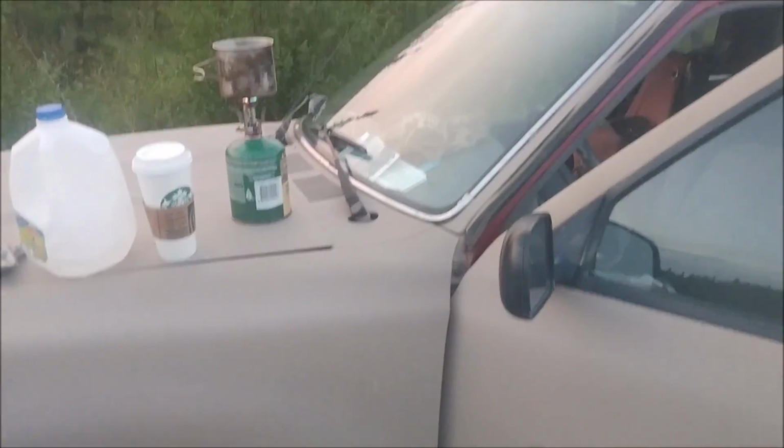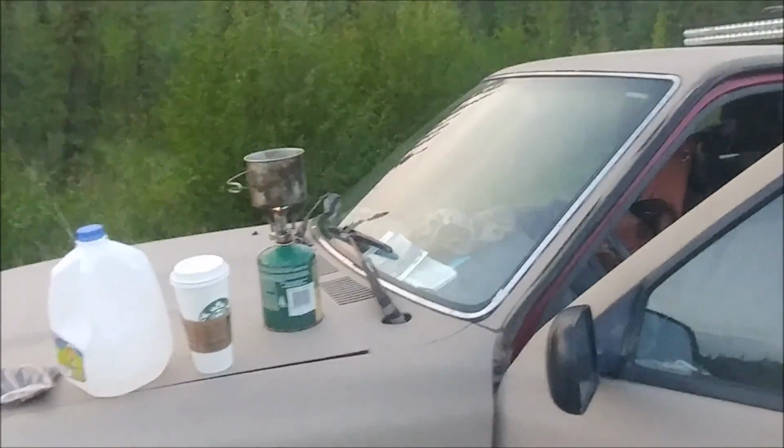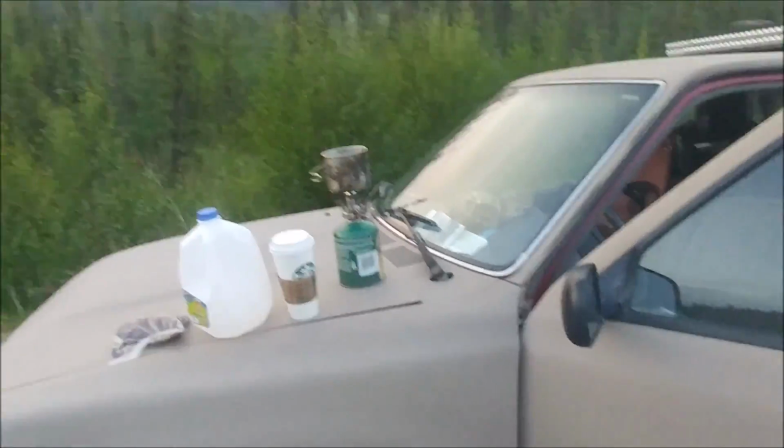Anywho, the old Toyota's running pretty good.